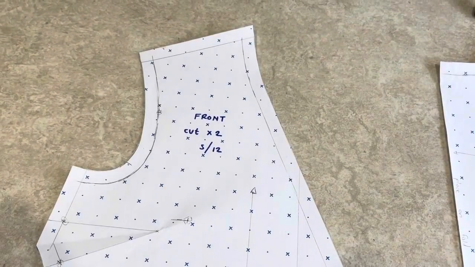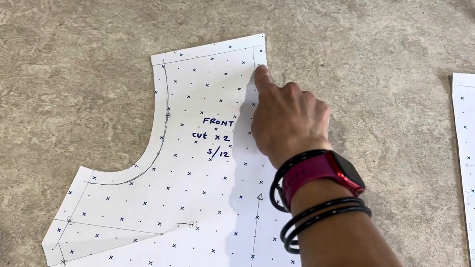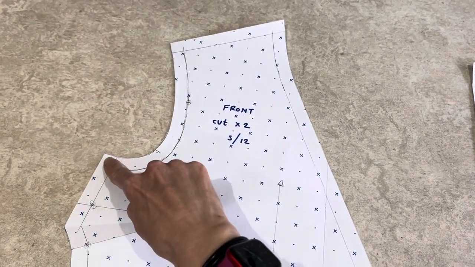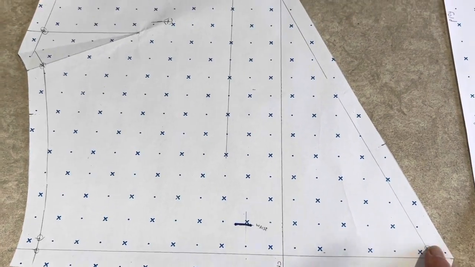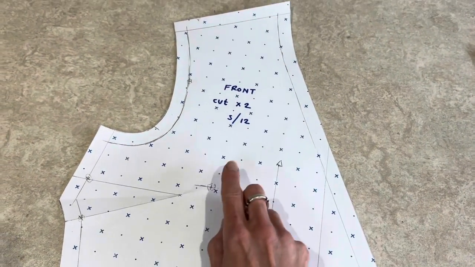So whenever you're doing alterations on a sewing pattern, always draw in your seam allowance because your alterations will be done up to or on this line.